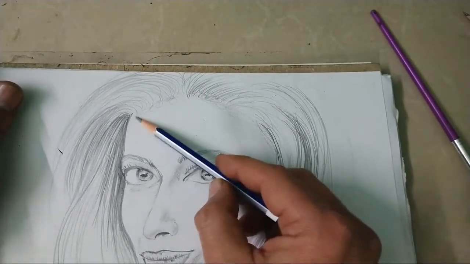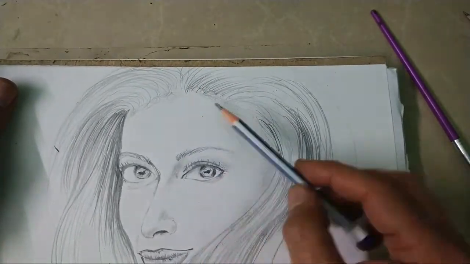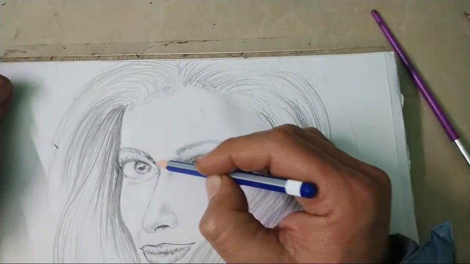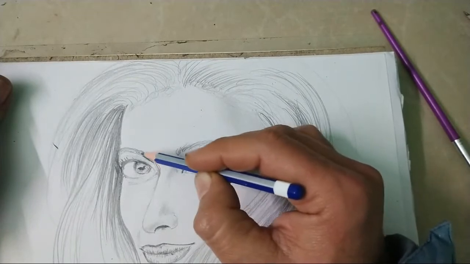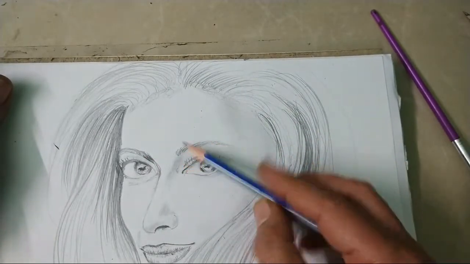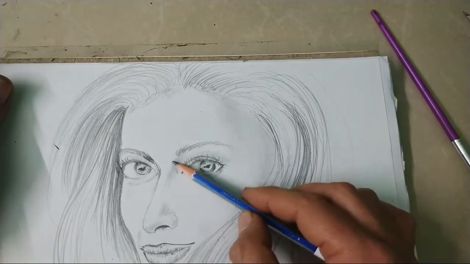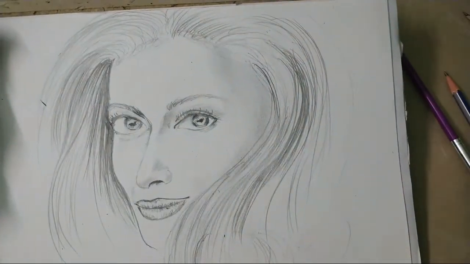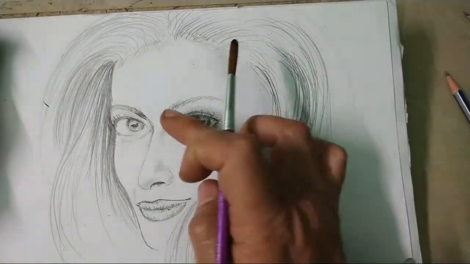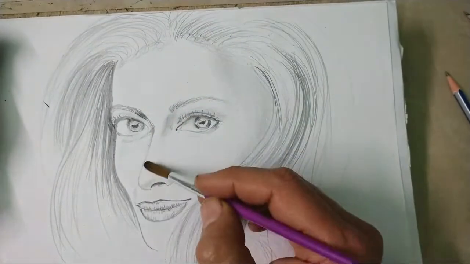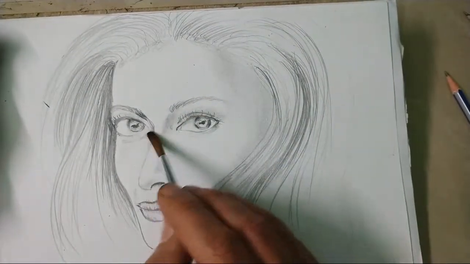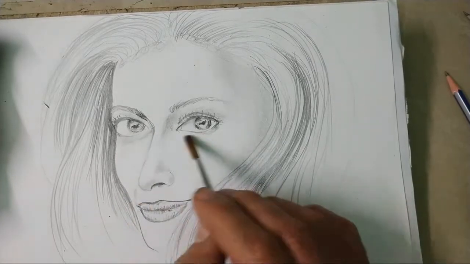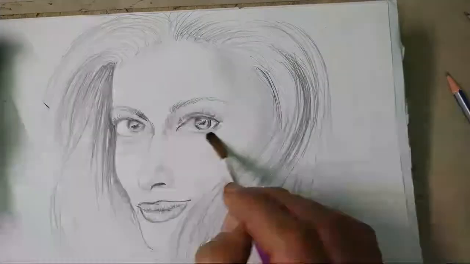Now toward this part, just soft shading is required, not too much on the face. Move the brush according to the angle of the area wherever you want to shade.